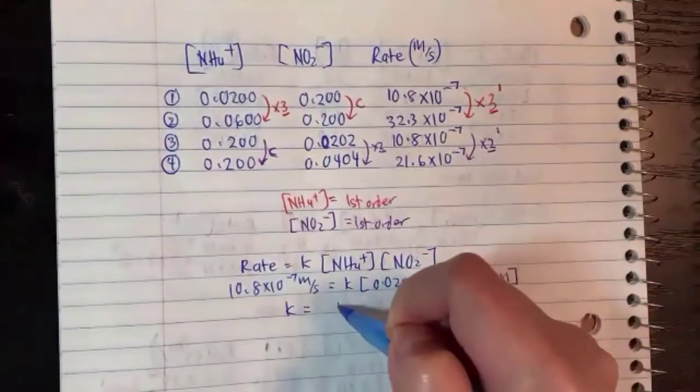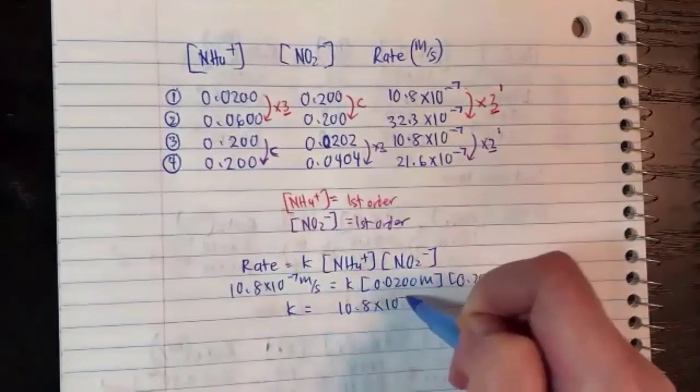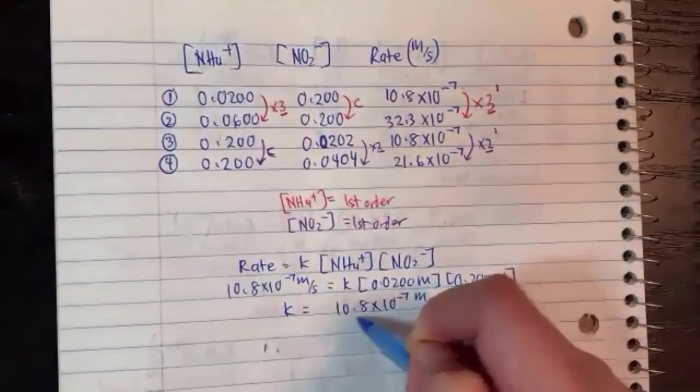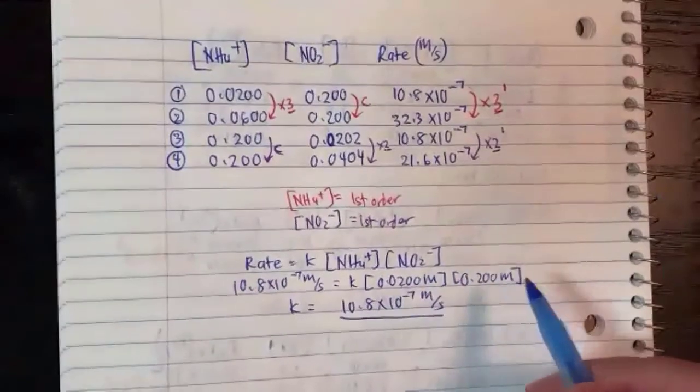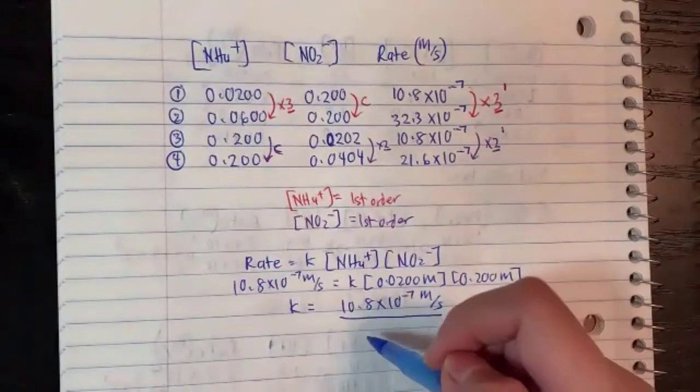K then equals 10.8 times 10 to the minus 7, divided by these two numbers multiplied together.